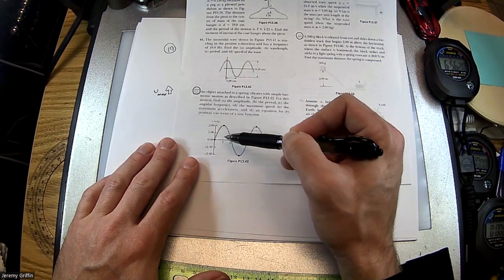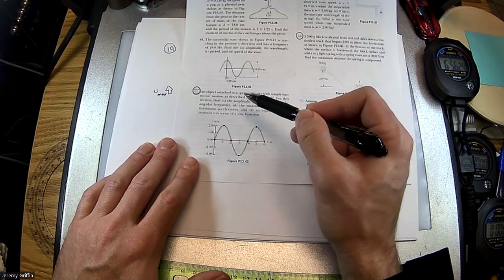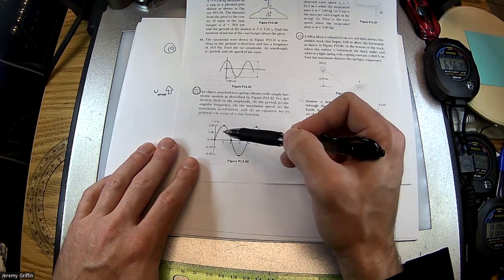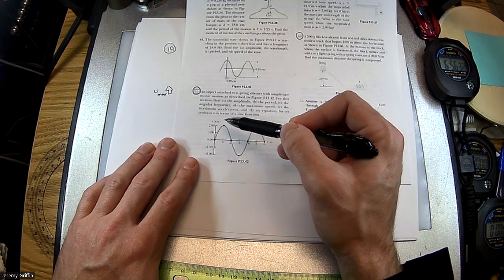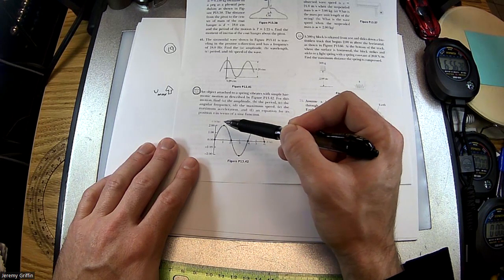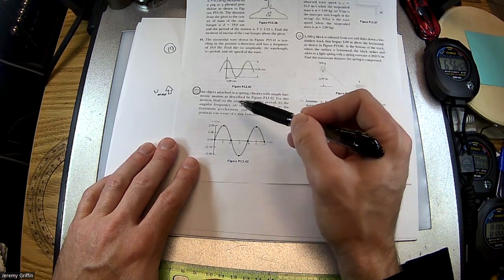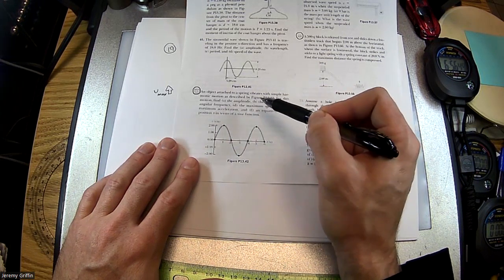Guys, what is the amplitude of this? 2 centimeters. There you go. Amplitude is 2 centimeters, right? If you had to describe the energy stored in the spring at the maximum stretch point, 1/2 kx squared, probably convert that to meters first. Guys, how many meters is that amplitude? 0.02 meters. Right.